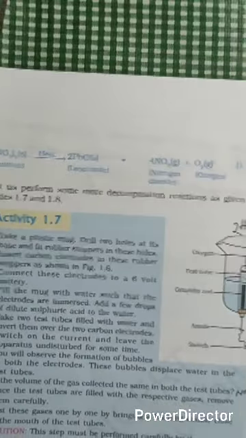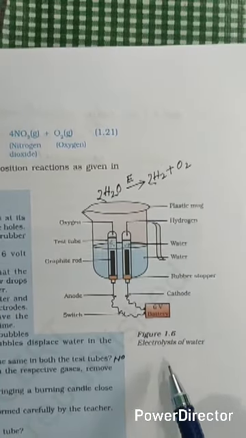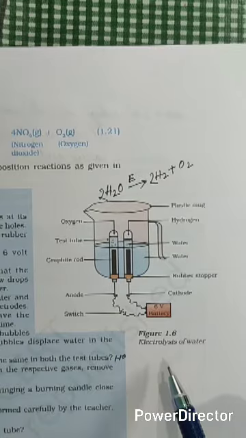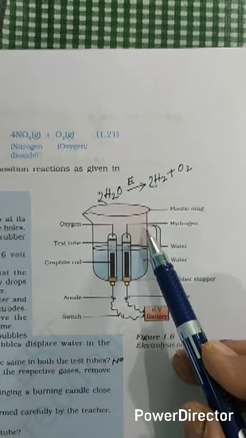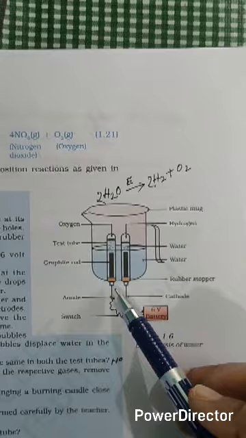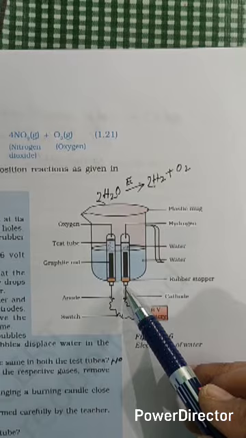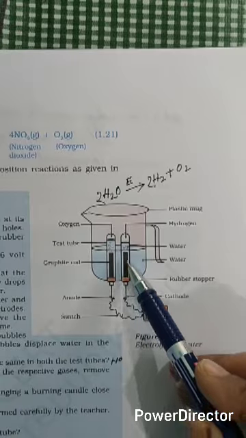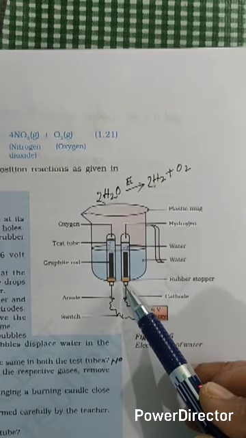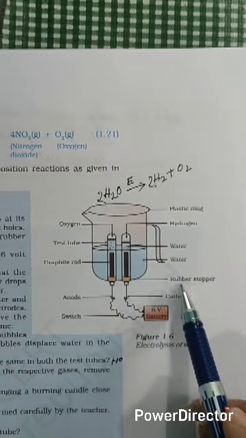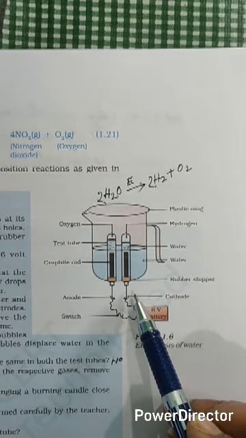That is called electrolysis of water. How to electrolyze water? We have to take a plastic mug. We have to make 2 holes at the bottom and insert 2 carbon electrodes, and fix them with the help of a rubber stopper.